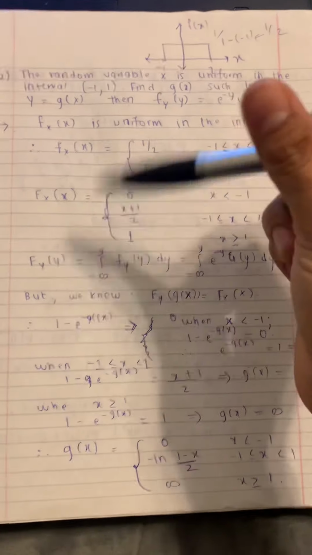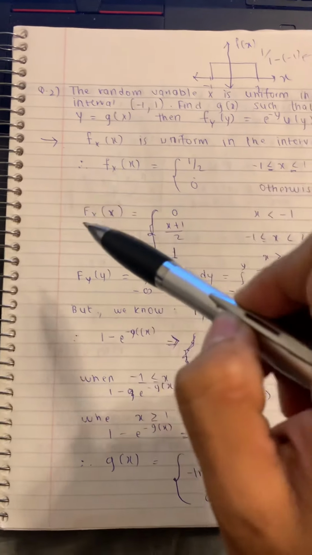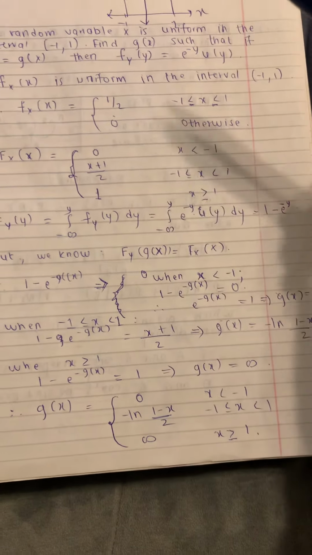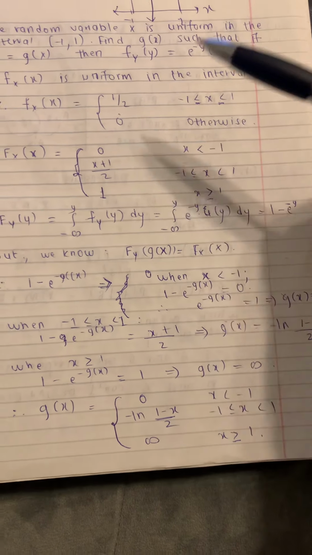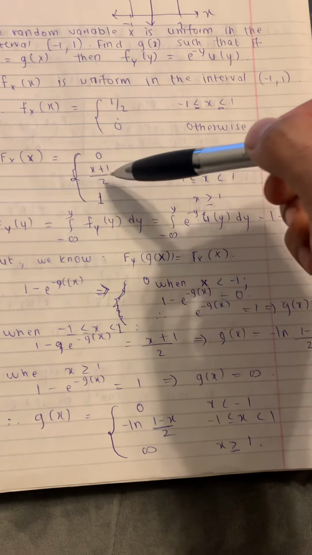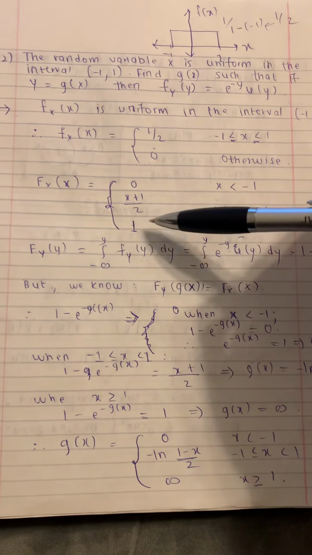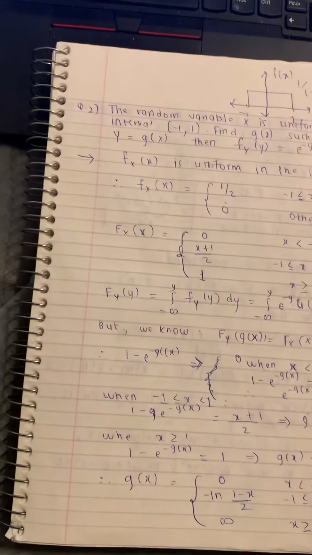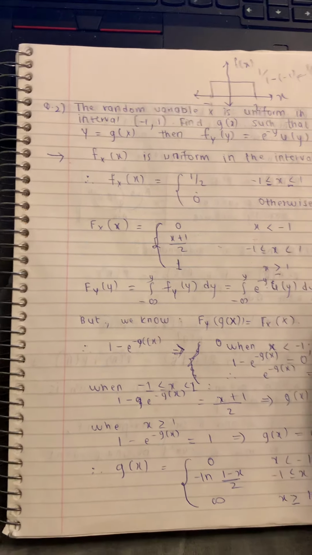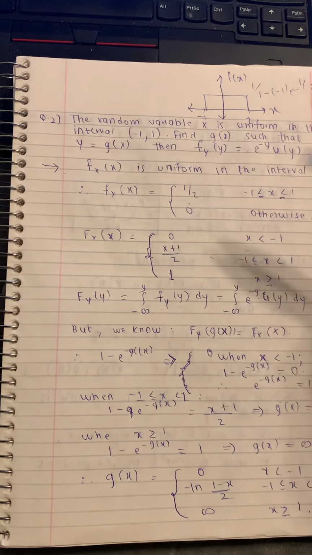So now when we are finding out the probability distribution function for x, we have to take the integral for each part. When x is less than -1, we have 0. When x is between -1 and 1, we have x plus 1 by 2. And when x is greater than 1, the value of f of x is 1. So the main question is we have to find out g of x, right? To find out g of x, we need the probability density function of y, so that we can use it to find g of x.